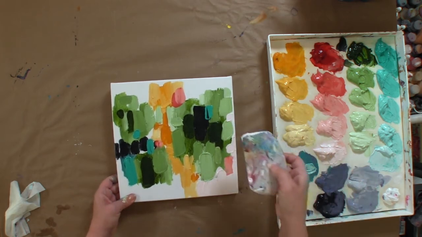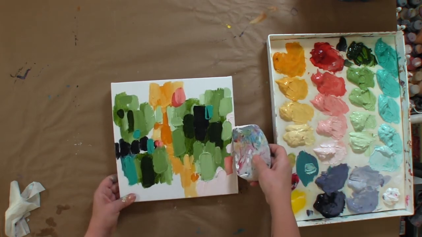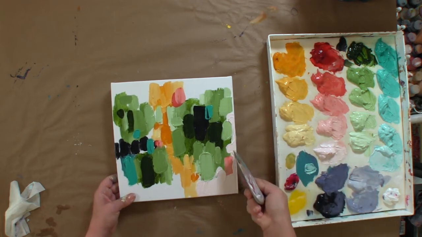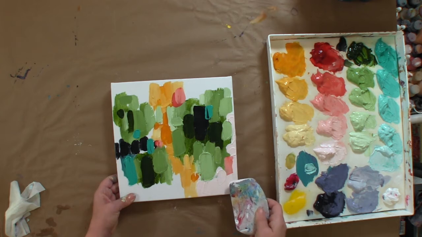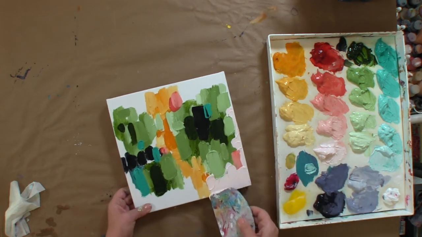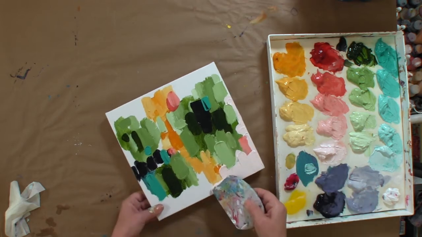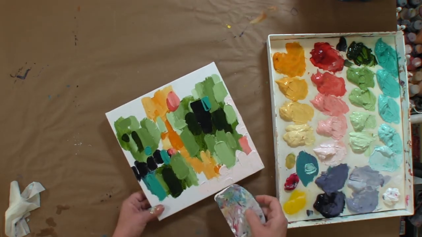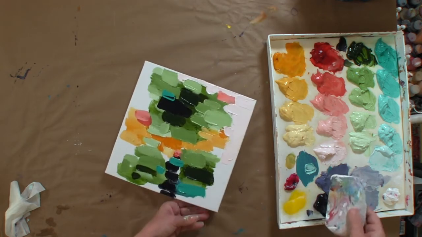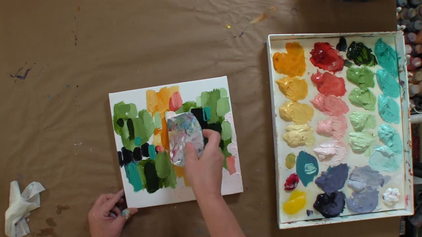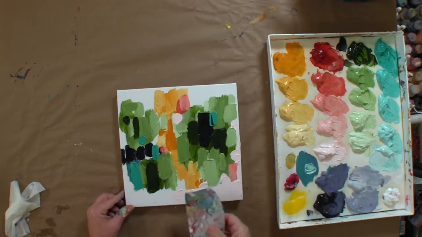So this editing process is just intuitive. What feels good? What don't I like? What doesn't serve me in this right now? And if there's a part I don't like, that's when I go in and I just get rid of it. I wanted to bring that color towards the center.